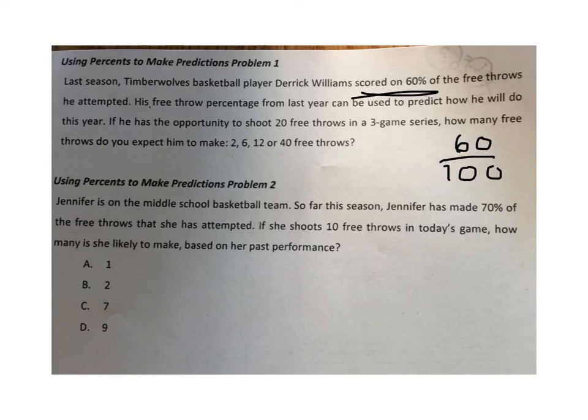So we have to predict if he's going to shoot only 20 shots. So I'm going to start labeling these. So he makes 60 out of 100 shots. So over here is going to be how much he makes. And we want to find out how much we expect him to make. So I don't know the top number, but the bottom is the total amount that he throws.